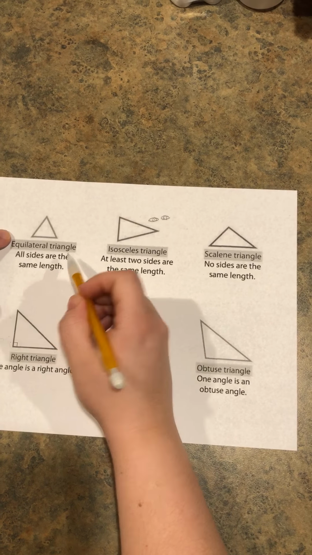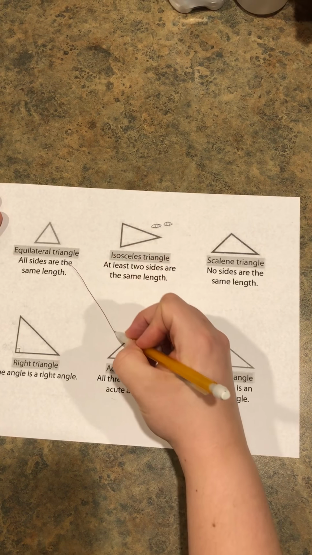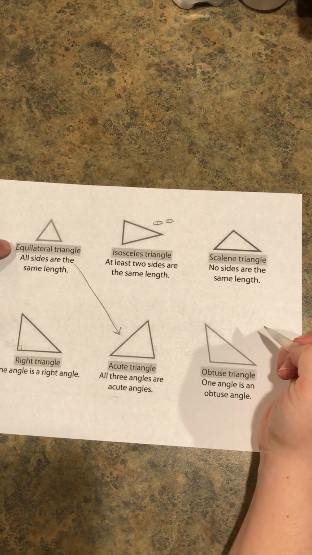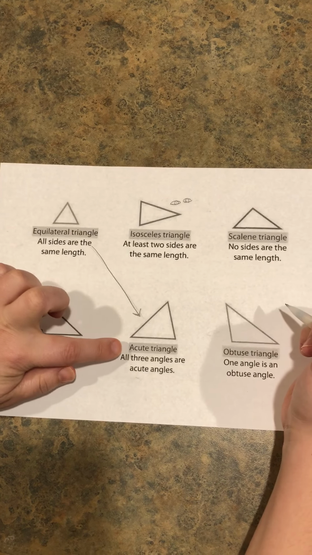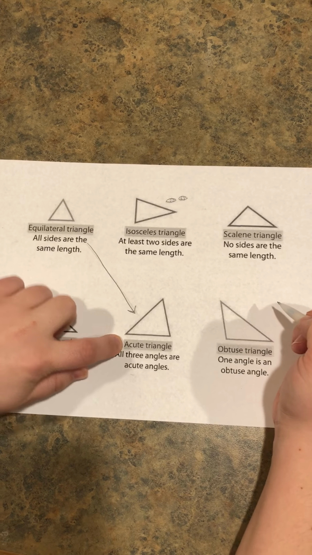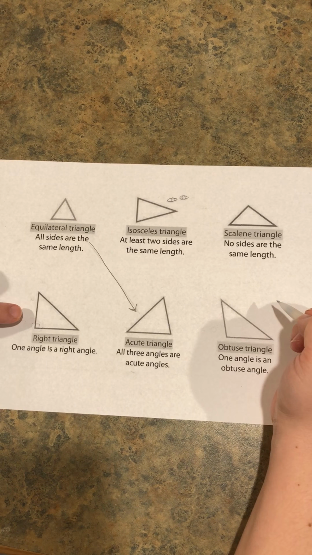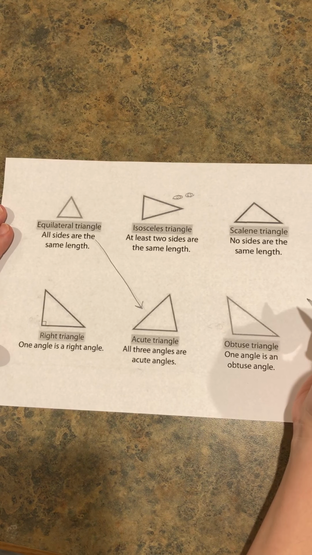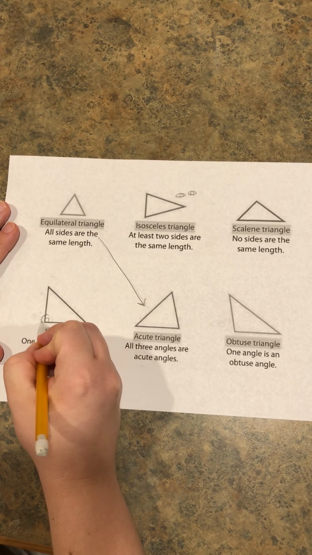When you have an equilateral triangle, you will always have three acute angles. An equilateral, again, will always be an acute triangle. When naming them by their angles, all triangles have two acute angles. It's the third angle that names it.